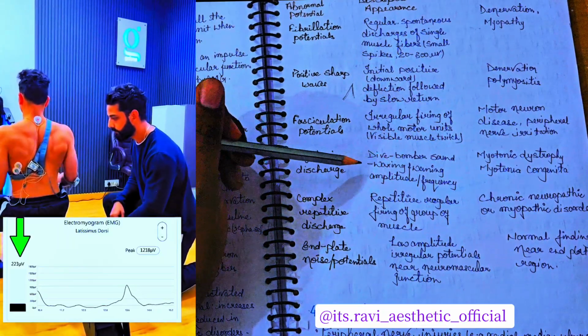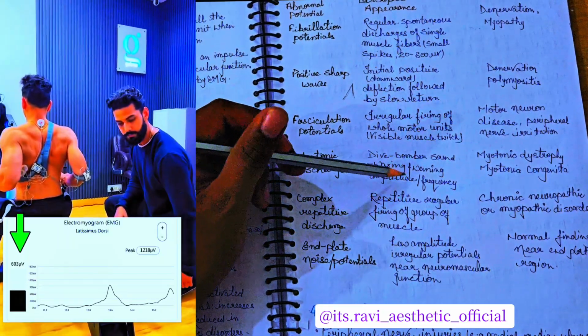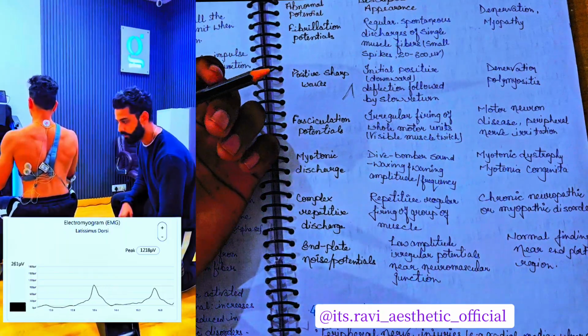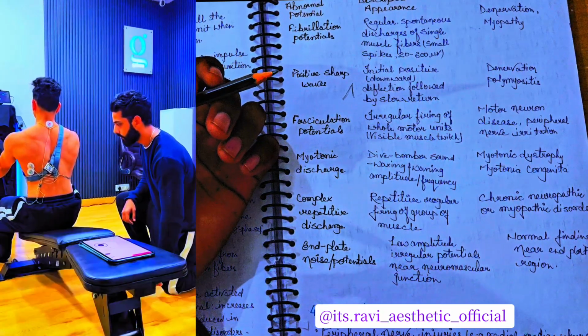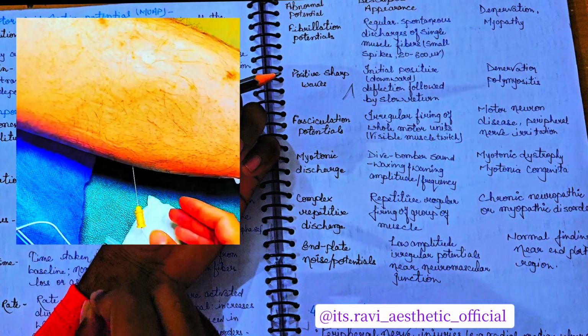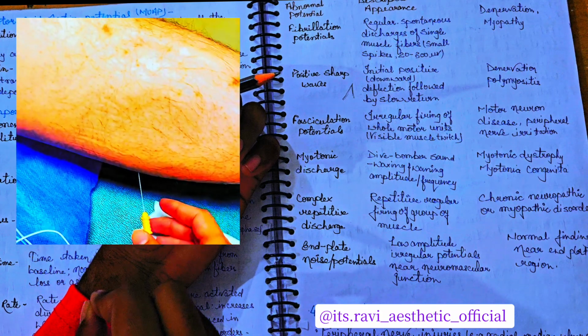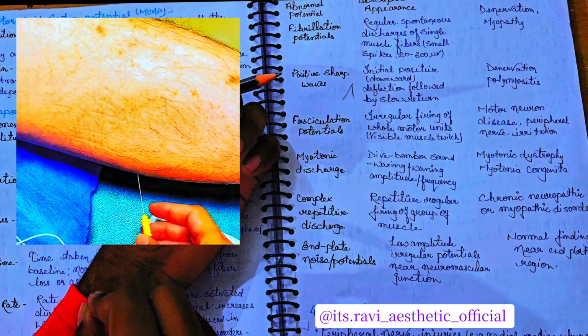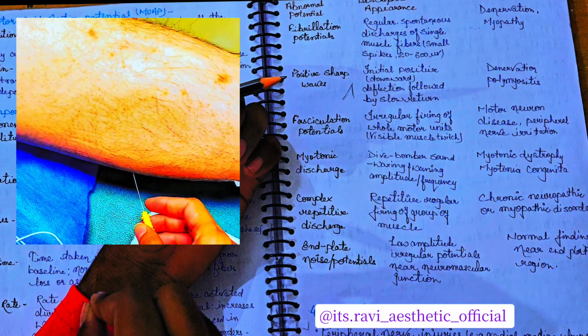The dive bomber sound, with waxing and waning amplitude and frequency. It means whenever we insert the fine wire into the skeletal muscle, we hear a dive bomber sound at that place. So it is an abnormal myotonic sound. It happens in muscular dystrophy or myotonia congenita.